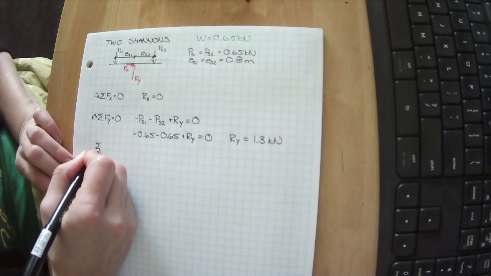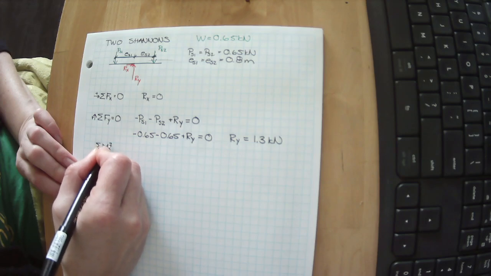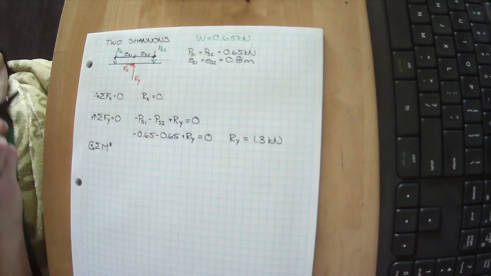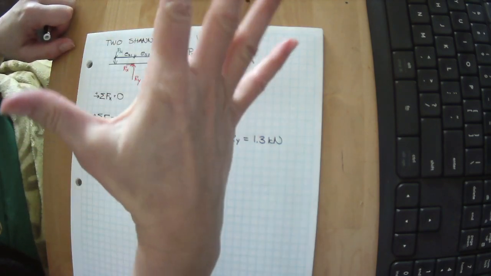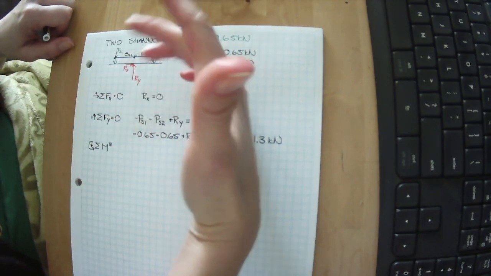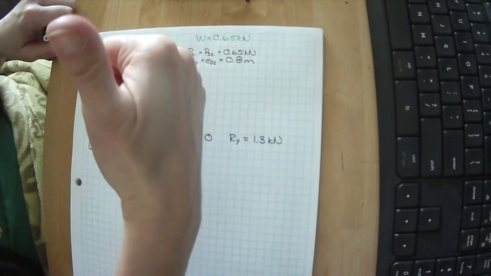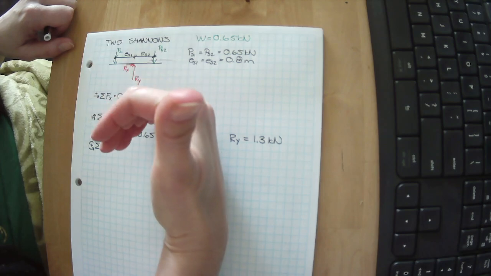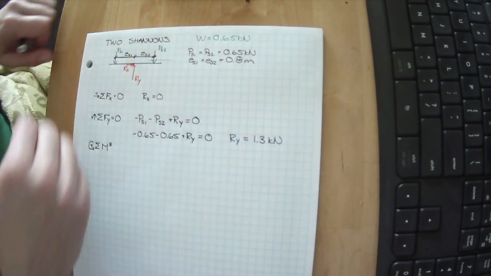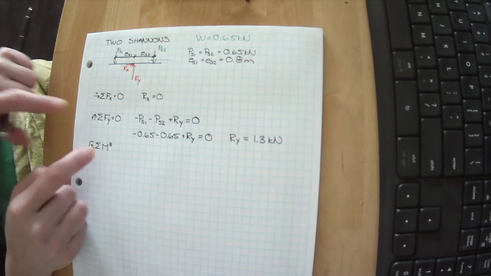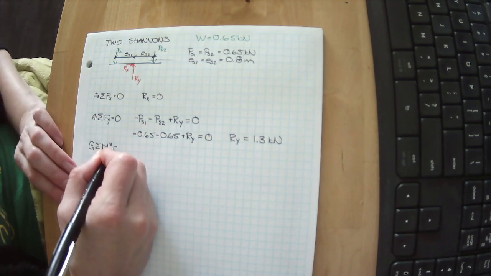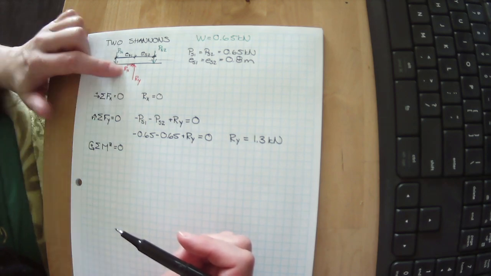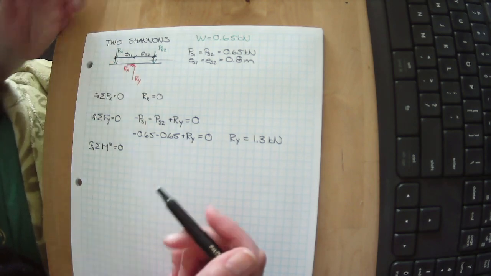Let's sum our moments about the z-axis, where everything spinning in that direction is positive. So remember, if I use my right hand and I point my thumb out of the page, the z-axis is positive, so my fingers curling in that direction is positive. And so I've just drawn that arrow to show that. And we want to know what it takes for this system to be in equilibrium. The only problem is we don't have a moment reaction.